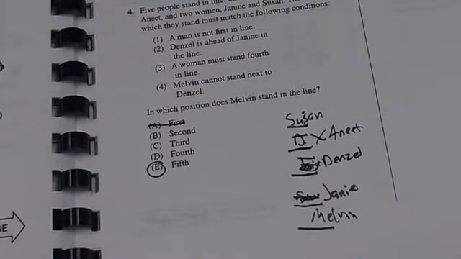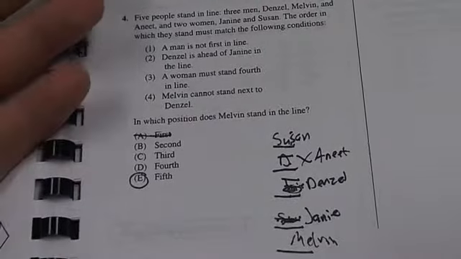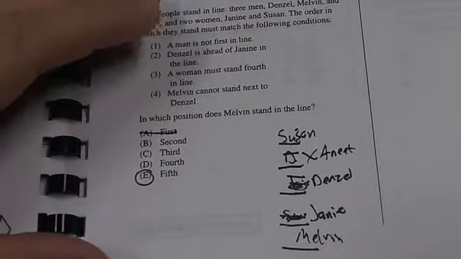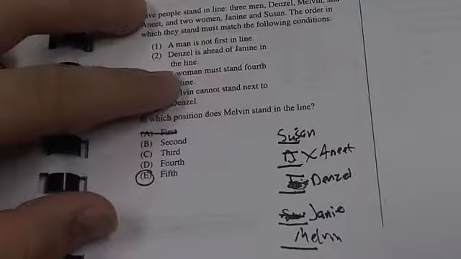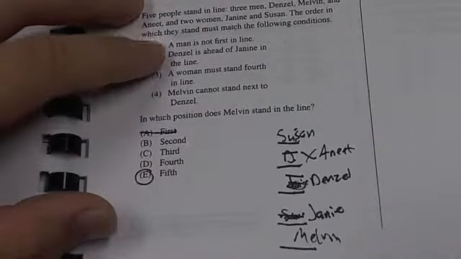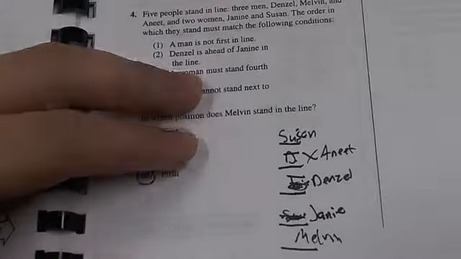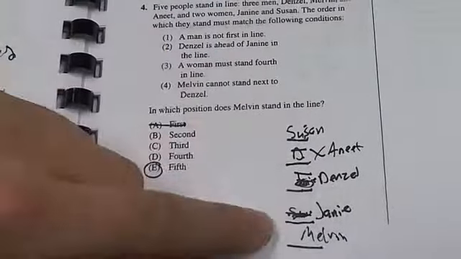So let's go over it again. A man is not first in line, so obviously a woman has to be first. So it's either Susan or Janine. So a woman must be first and a woman must be fourth. Denzel's ahead of Janine. So since Denzel has to be in front of Janine, then Susan has to be first and Janine must be fourth.